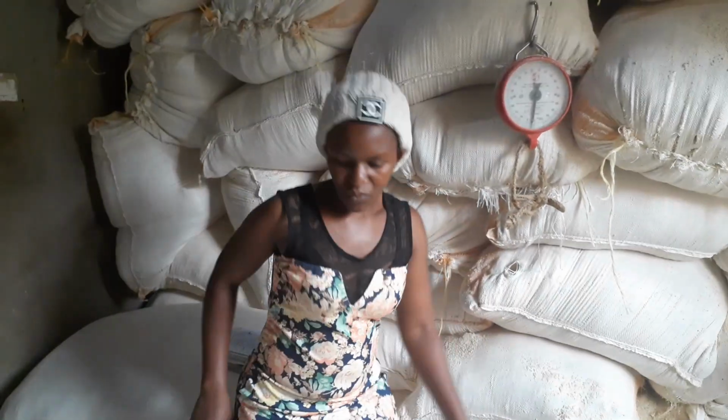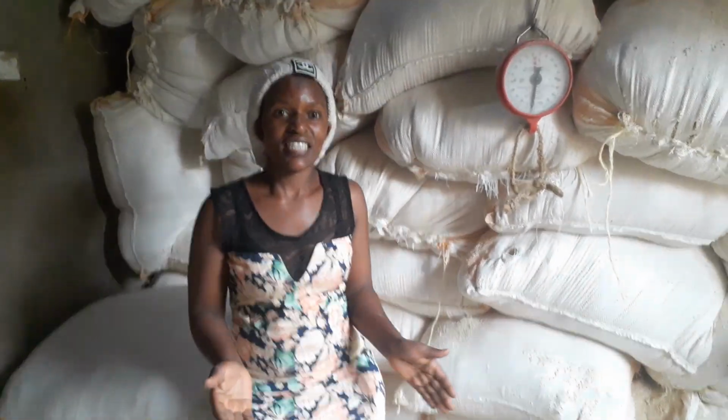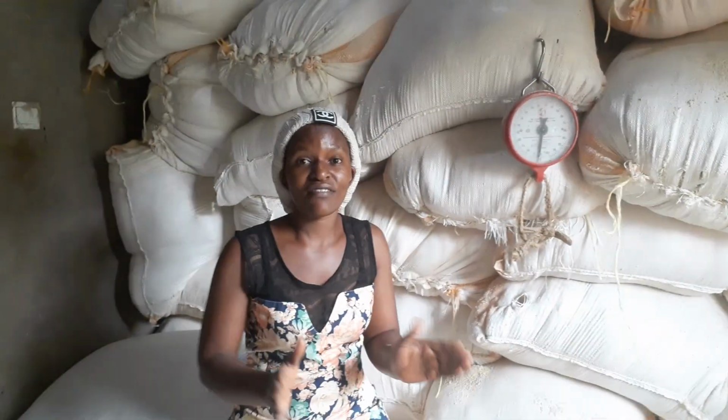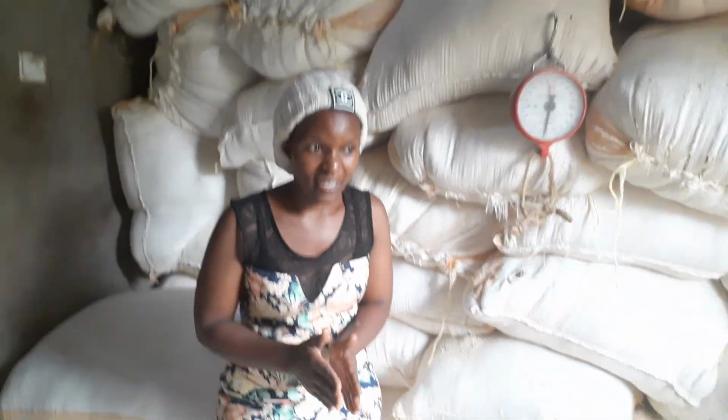So here, when you see that your chicken have laid enough eggs, they have completed the trays of eggs you expect them to lay, if possible, you can start to reduce on broken maize. Some of you call it corn, you can start to reduce on corn or broken maize slowly by slowly.